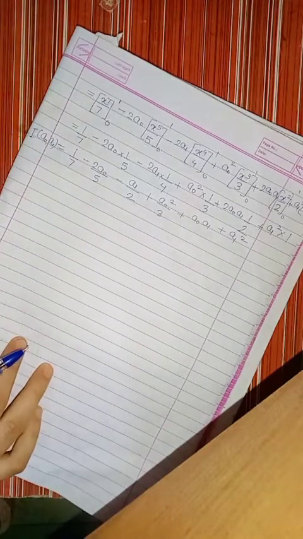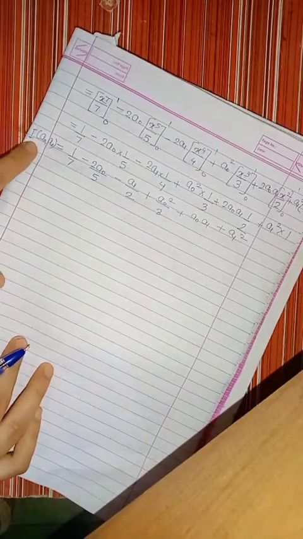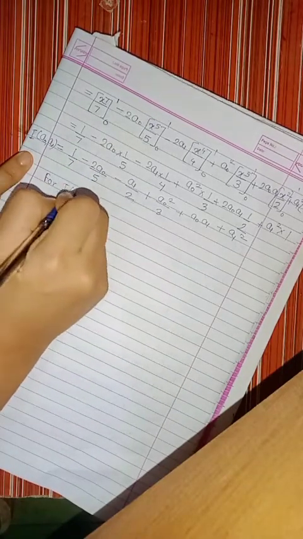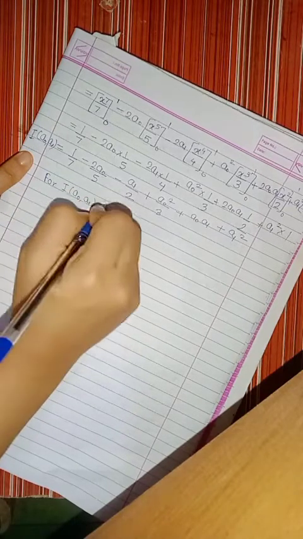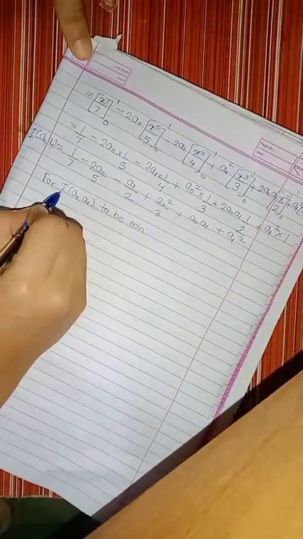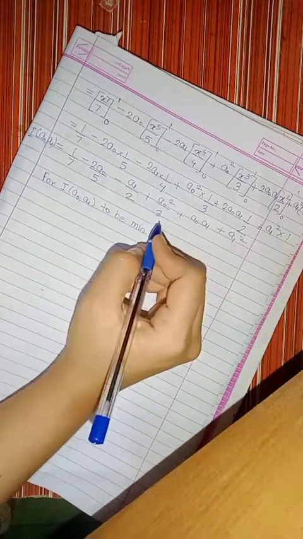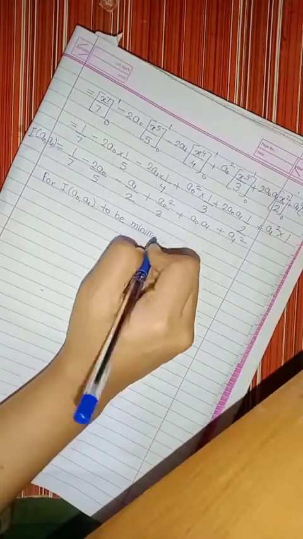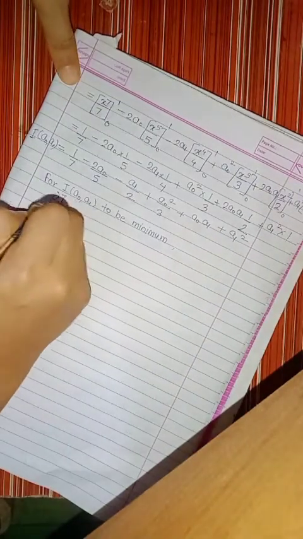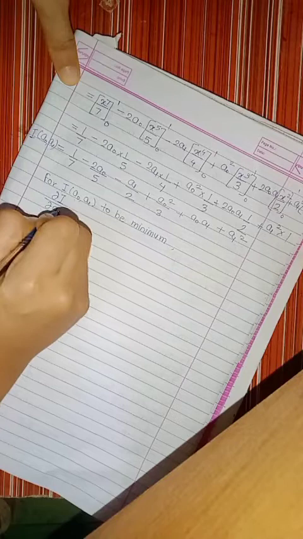Now, for I of a naught comma a1 to be minimum, what we need to do is find the partial derivative of I with respect to first a naught.